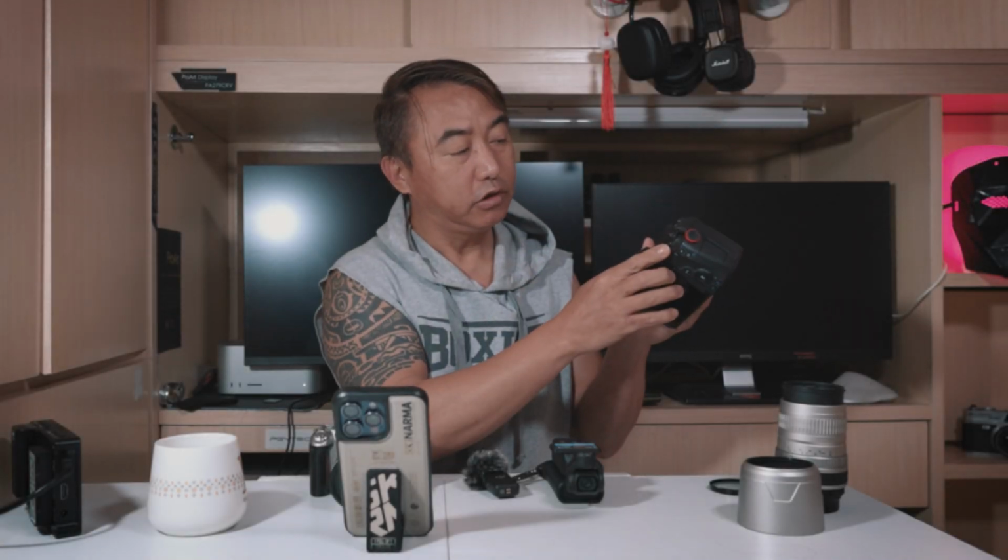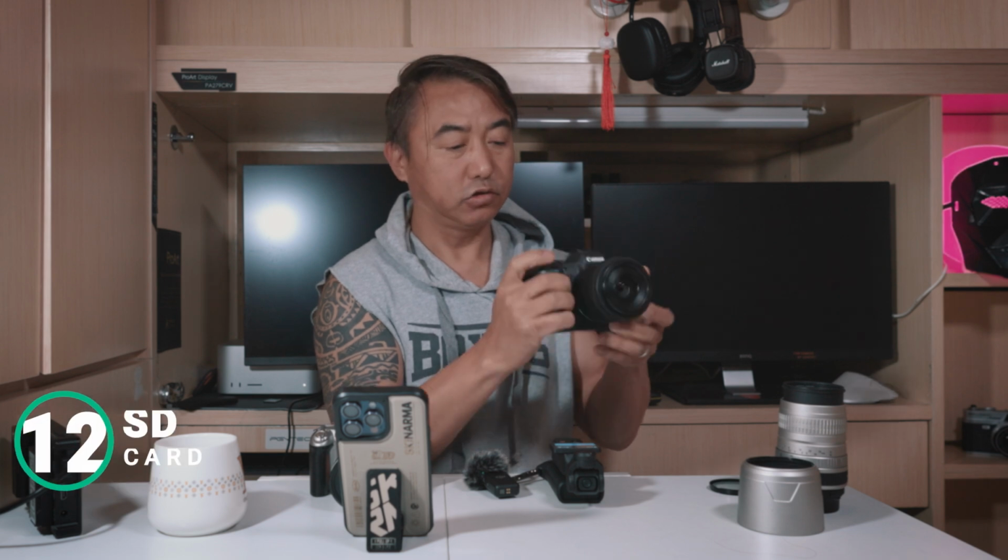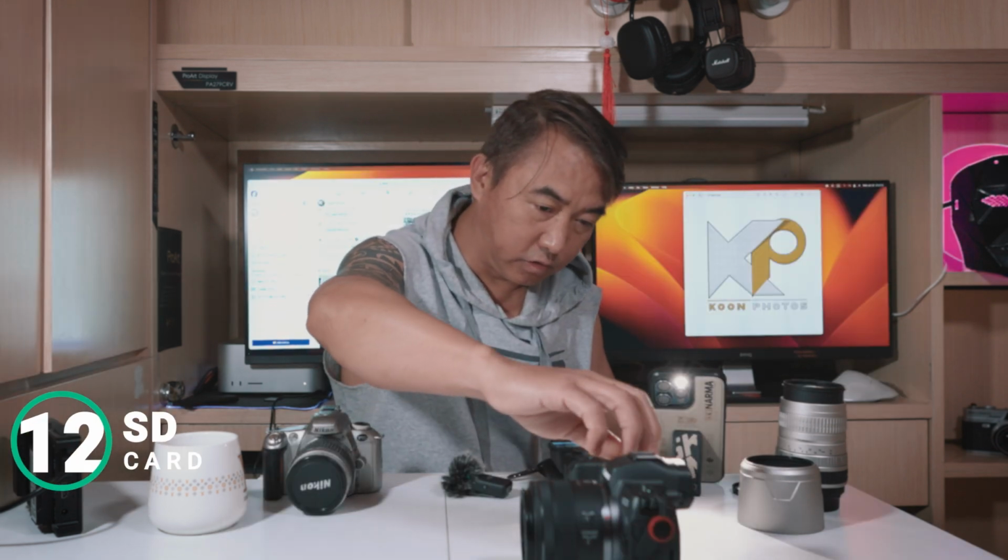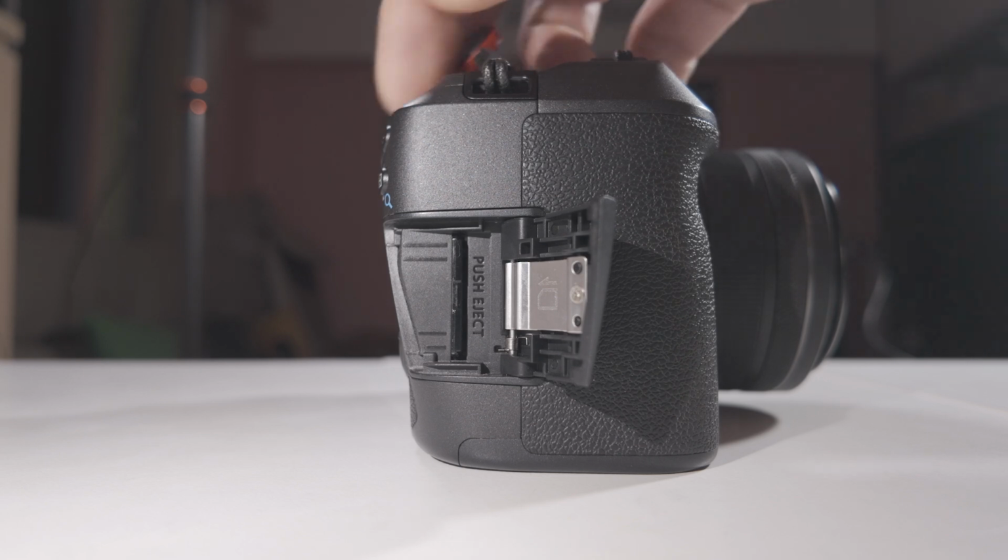Now we have mastered the mode dial. Now what do we need? We need a memory card. Okay, memory card. Here is the memory card slot.